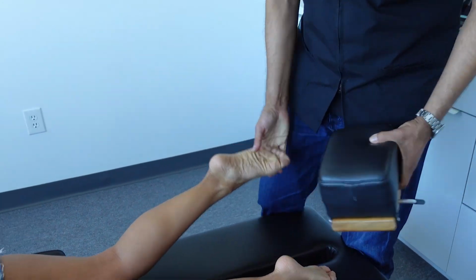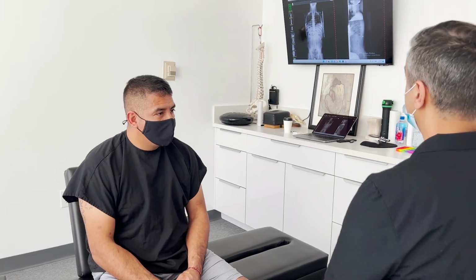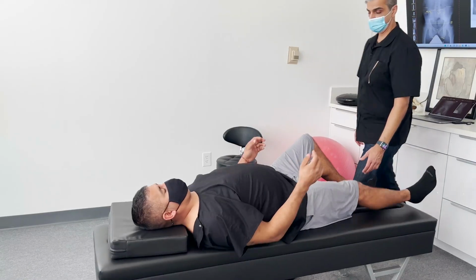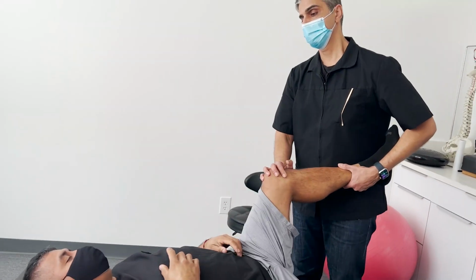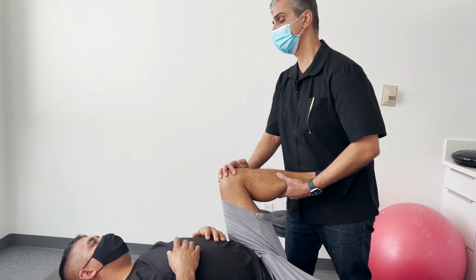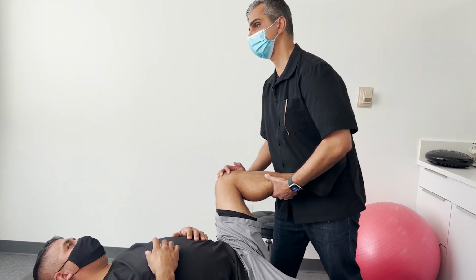And today you're having some knee pain. Right? Okay. Anything else you want to add? No. Then let's get started. Raise your leg, please. I'm checking patellar tracking. There's a little bit of clicking right there. When I do a valgus stress, a little bit of clicking.